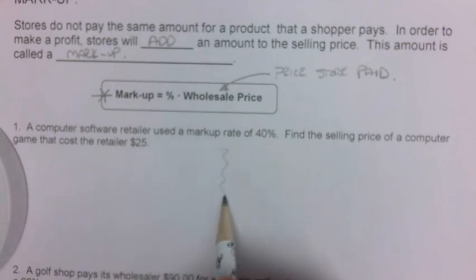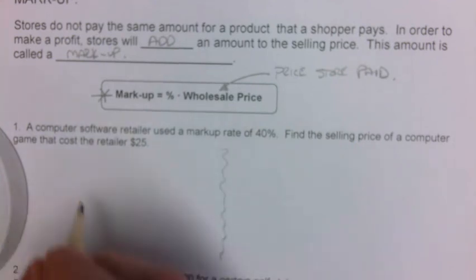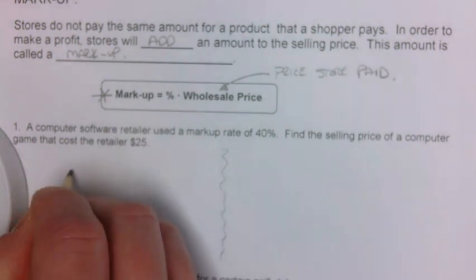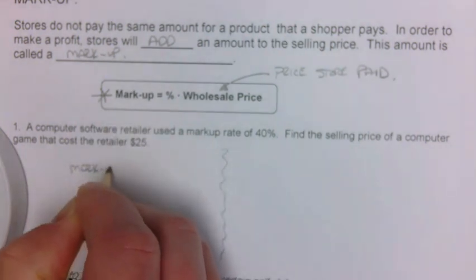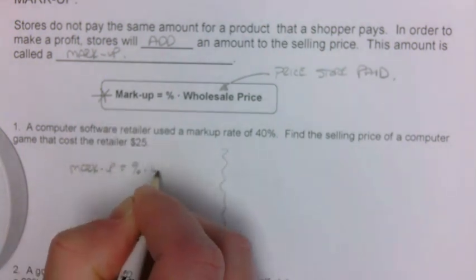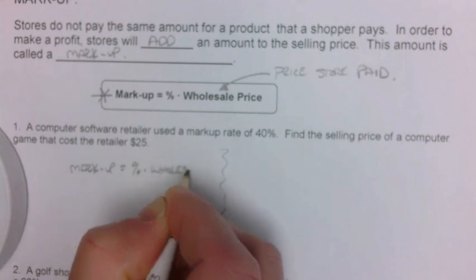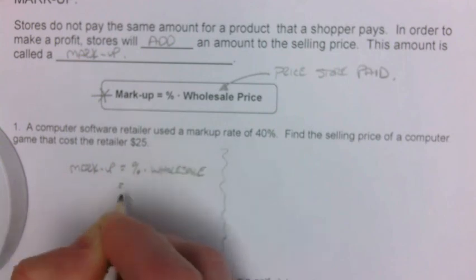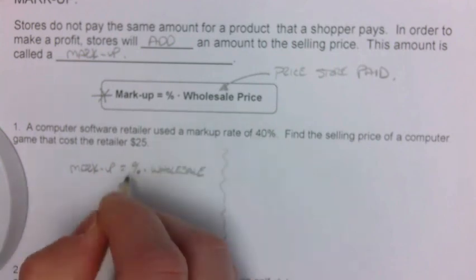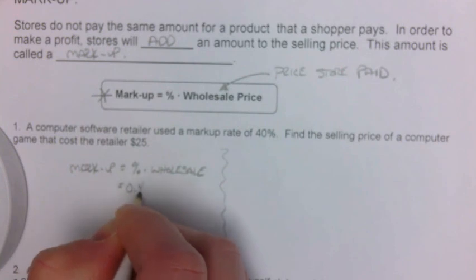And much like the other examples that we looked at today, we can do this 2 different ways. In our first method, we're going to calculate how much the markup is. Markup is a percent of the wholesale price. They told us the rate of markup was 40%. As a decimal, that's going to be 4/10.